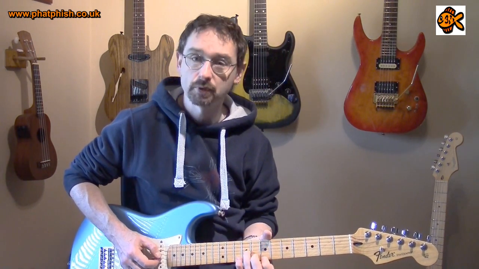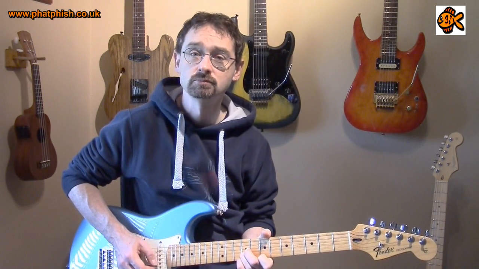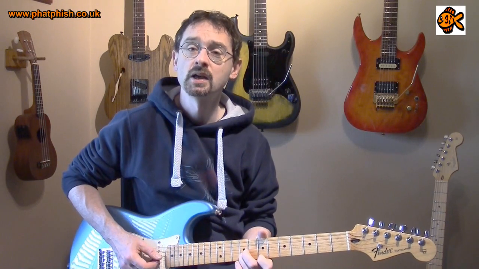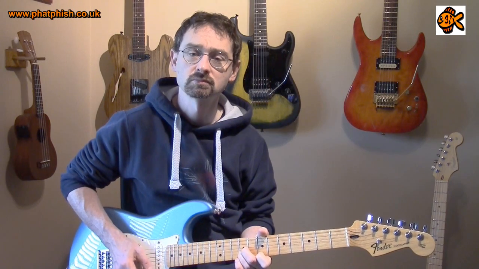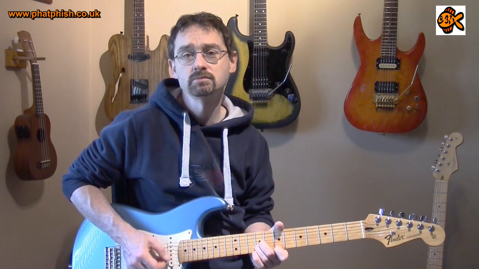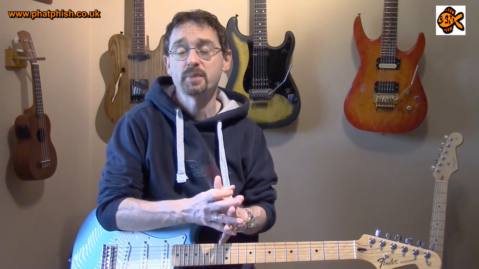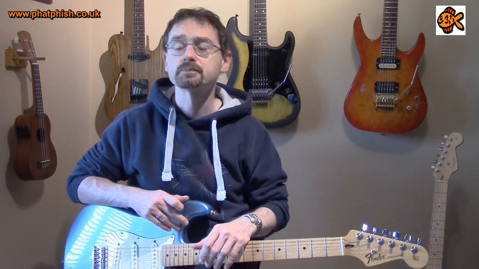So it's just taking a simple major arpeggio on the top 3 strings here. If I play that really fast, you can still hear the notes ringing out individually, as opposed to just strumming the notes and basically that becoming a chord again rather than an arpeggio. So when you incorporate arpeggios into your lead playing, it opens up a whole load of new possibilities.